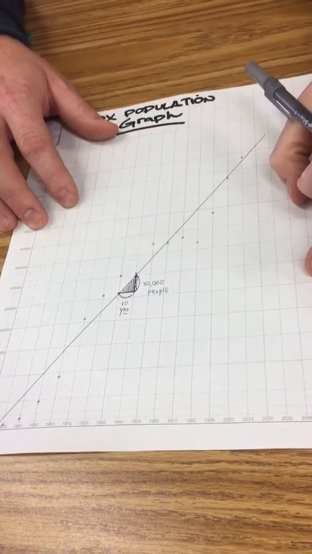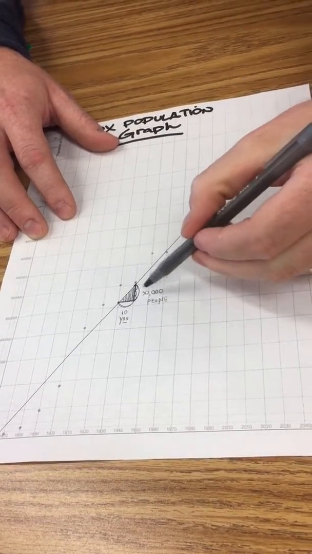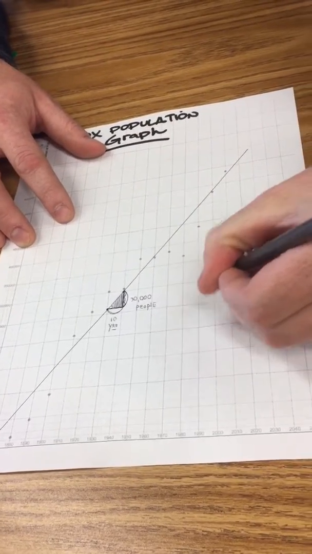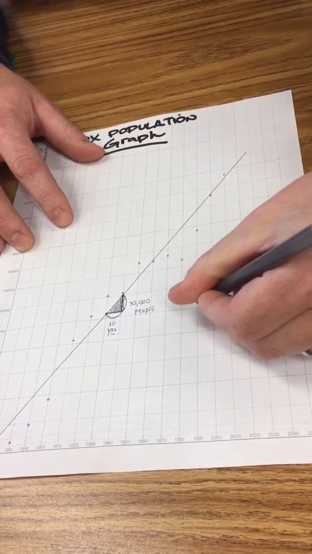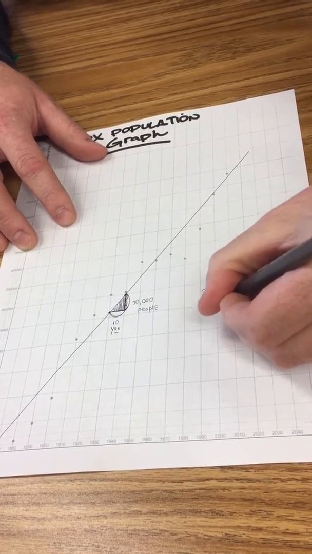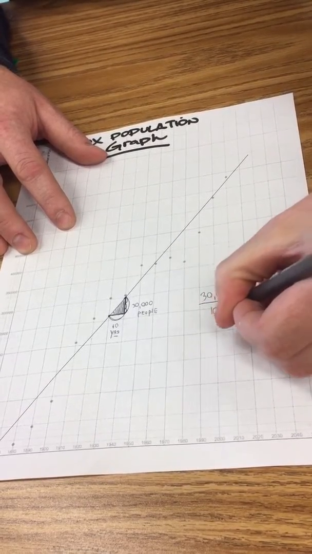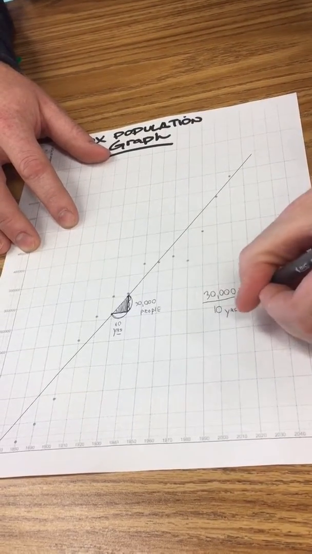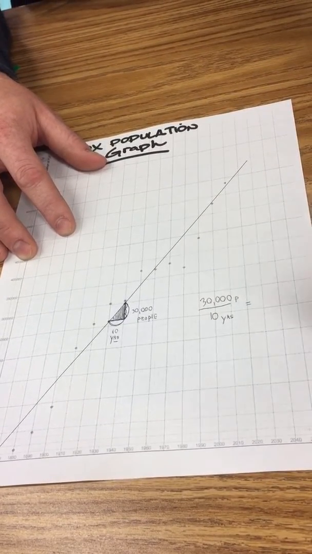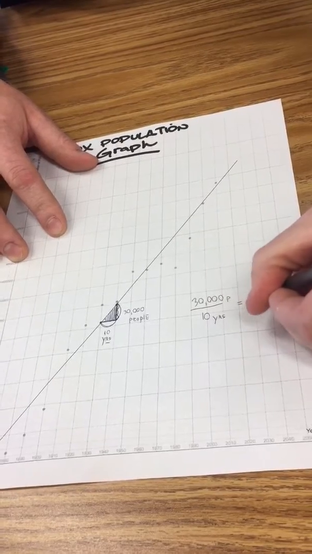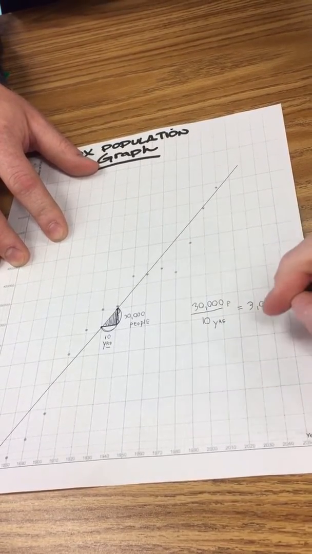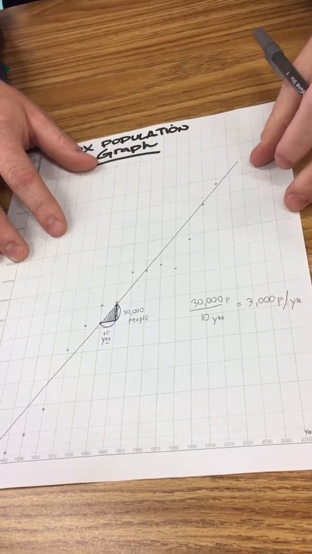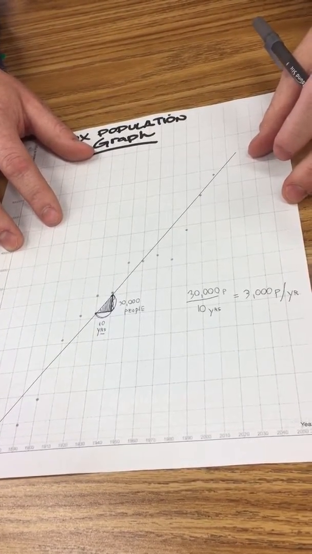So to find our growth rate, we take our rate of change of our people and divide it by how many years. So we have 30,000 people divided by 10 years, which is equal to 3,000 people per year. And that's how we find the growth rate of a linear line.